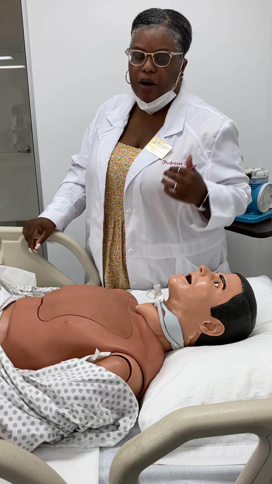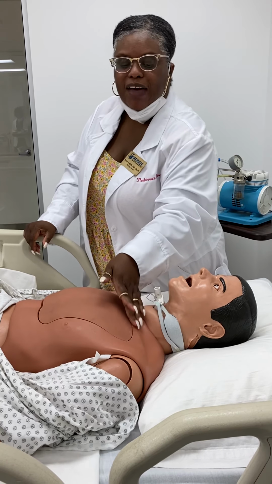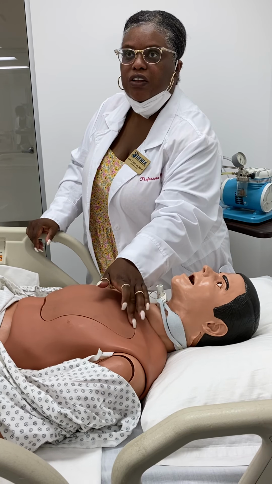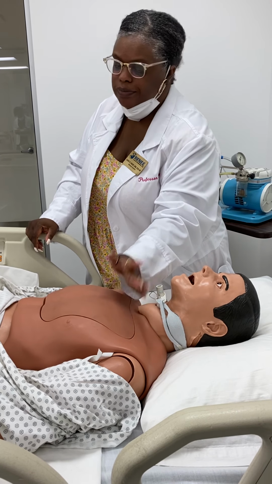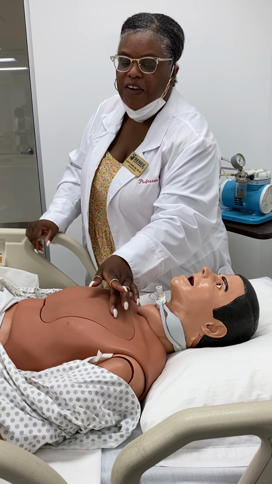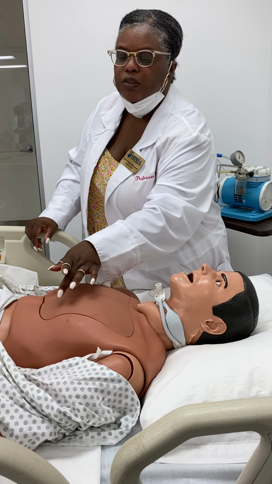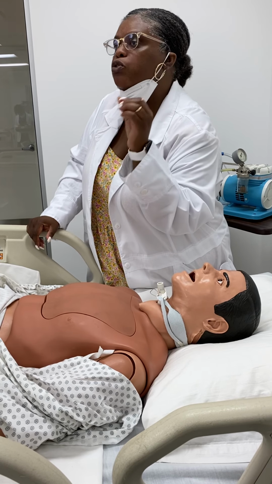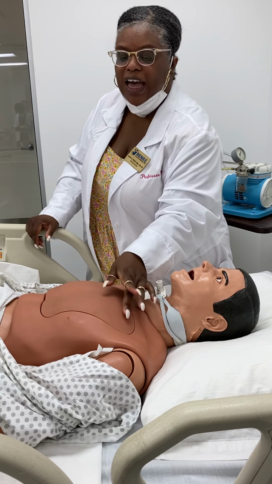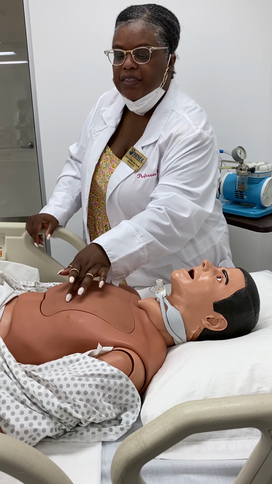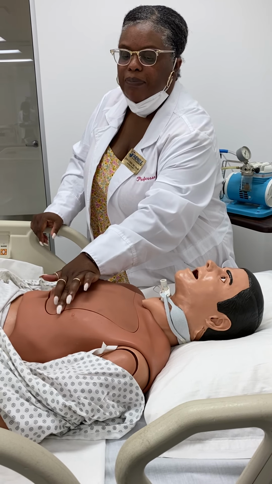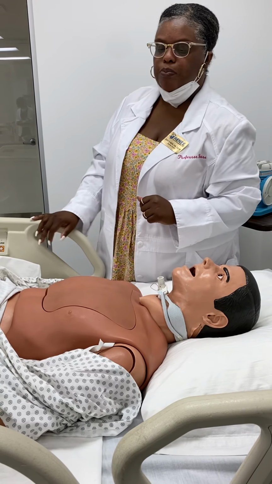What are the landmarks? First, you find the clavicle bone, and then you find the mid-clavicular, which is just the middle of the clavicle, okay? And then you go down 5 intercostal spaces. Now, the intercostal spaces are the spaces in between the ribs. So 5 intercostal spaces, and boom, right there, like 2 finger breadths right below that left nipple, you will find that apical pulse, okay?